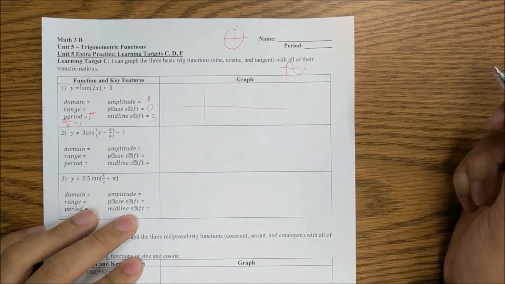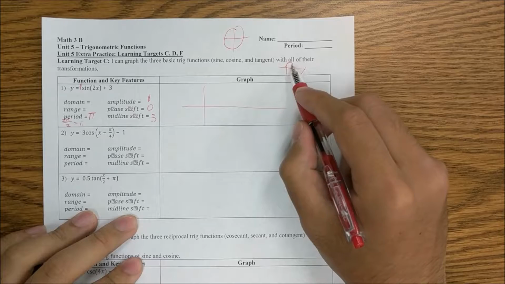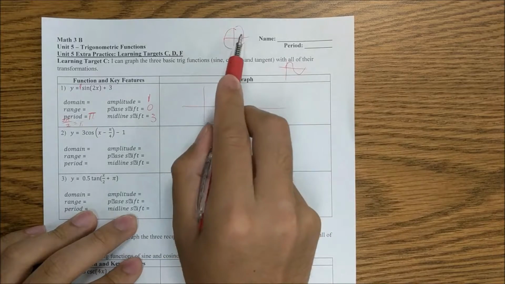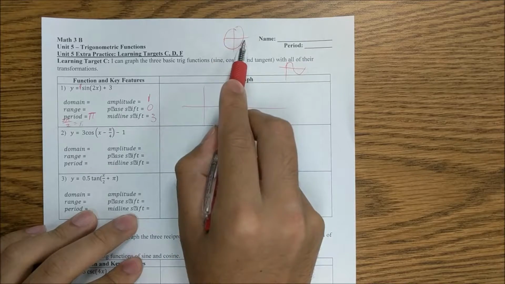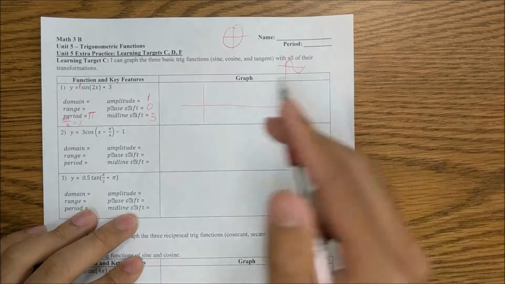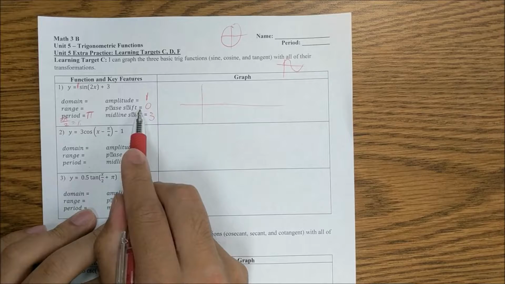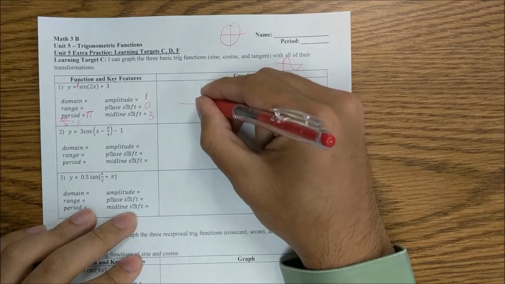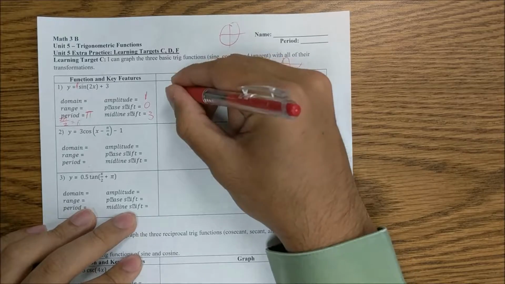Okay, so I know that there are midline points at the beginning, middle, and end of the period. Right? Beginning, middle, and back around to the end. Okay, so in this case, there's no phase shift, so that's nice. But I do have a midline shift of 3. Okay, so I'll just do that first.